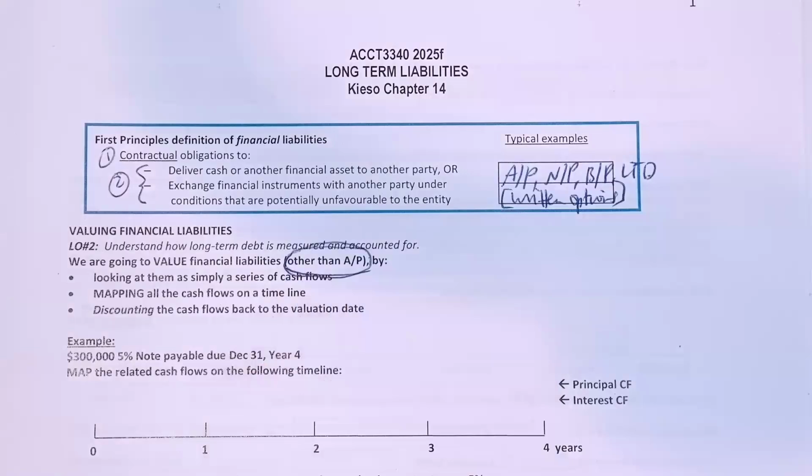We just record AP at the face value and we ignore the time value of money. But for all the other financial liabilities, we don't ignore the time value of money. We have to allow for it.